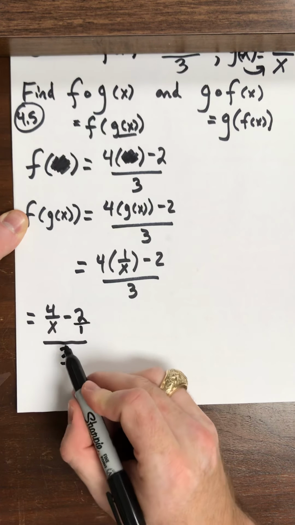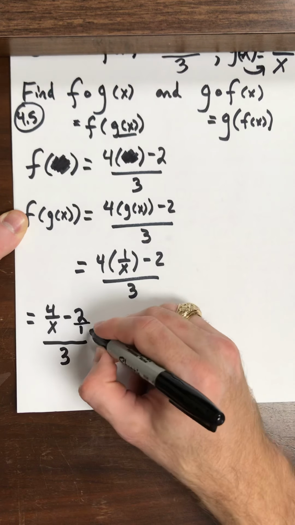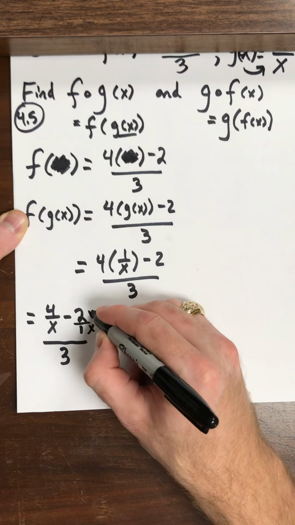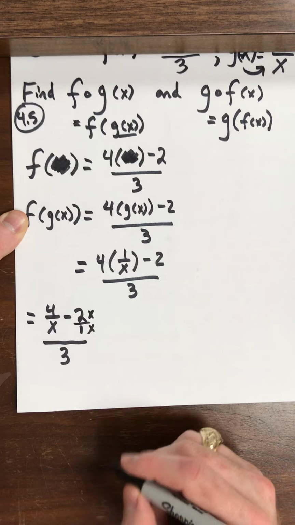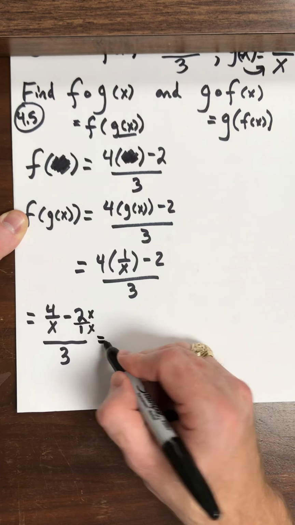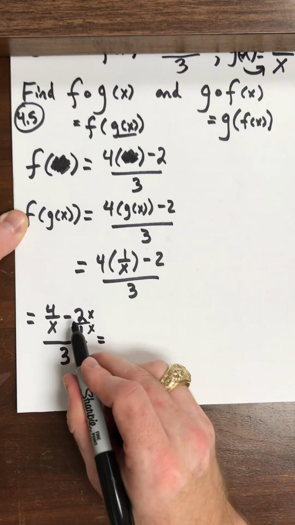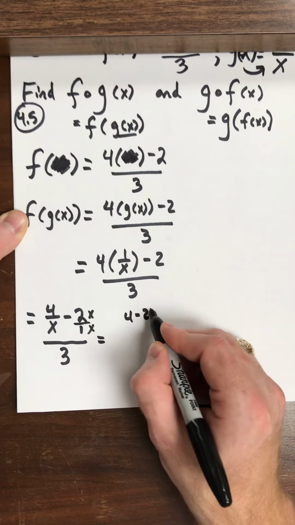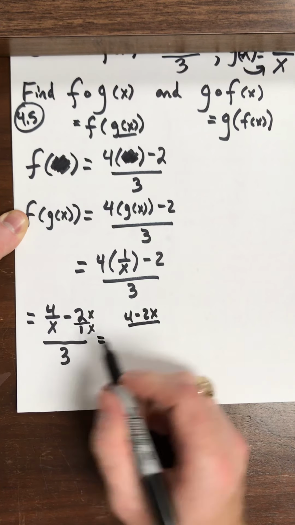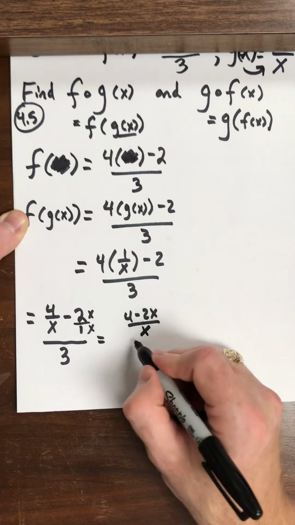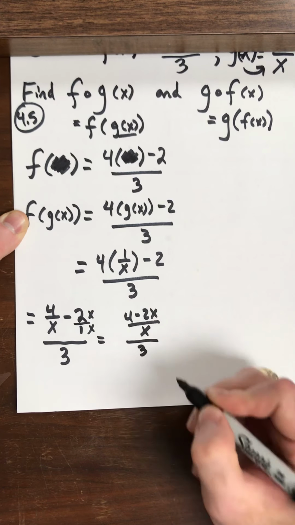So right here I've got an x, so I need an x down here, but if I put it here, I've got to put it in the numerator too. So now this becomes 4 minus 2x divided by, well, my common denominator is x. Okay, and then I'm dividing by 3.